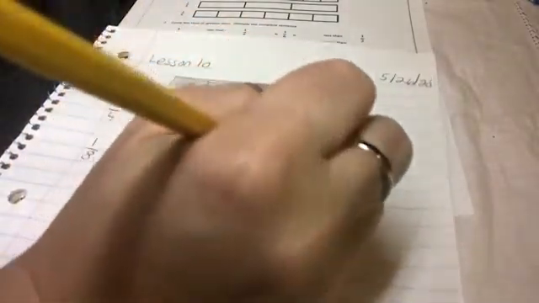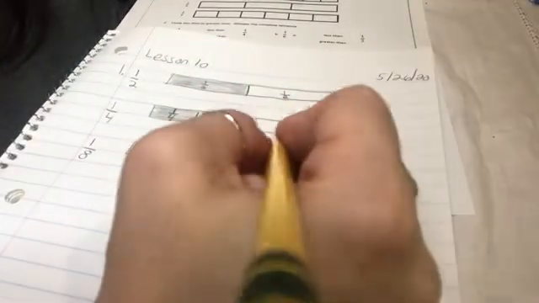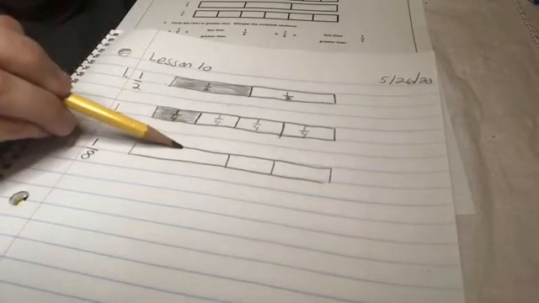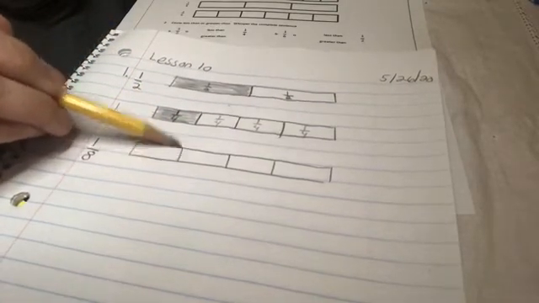So I'm going to draw my big rectangle, just like the last two. I'm going to use my half marker to partition that in half. I'm going to use my 4th marker, so I'm making sure these lines are in the same spot, I should say. And I'm going to do that again.